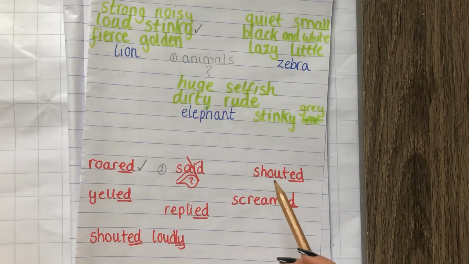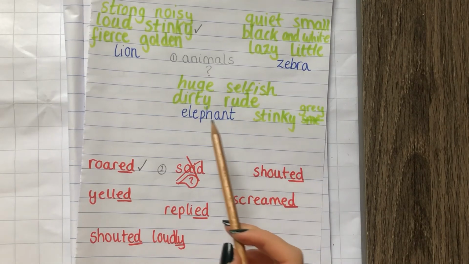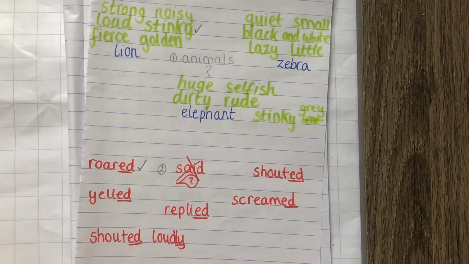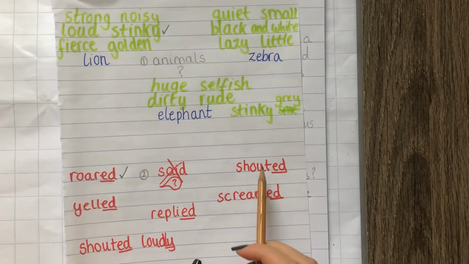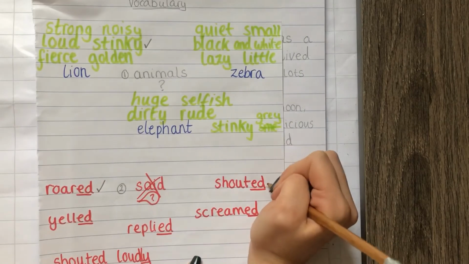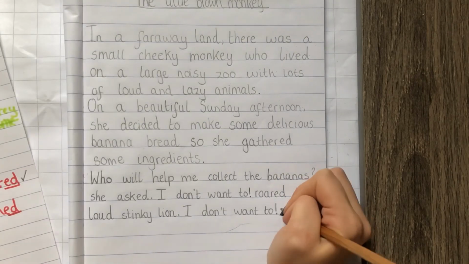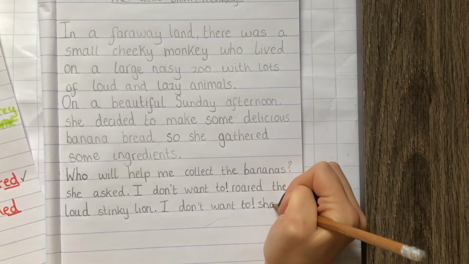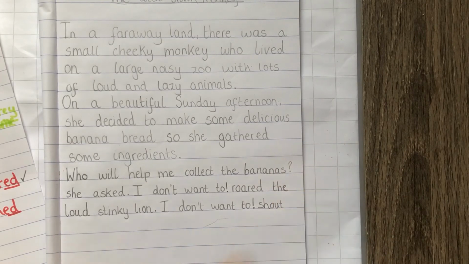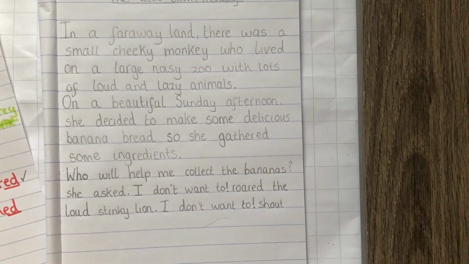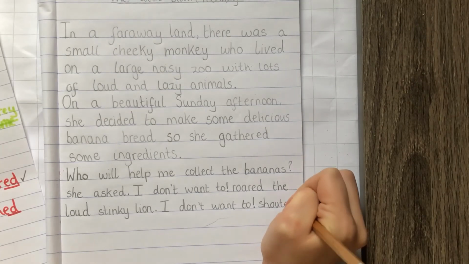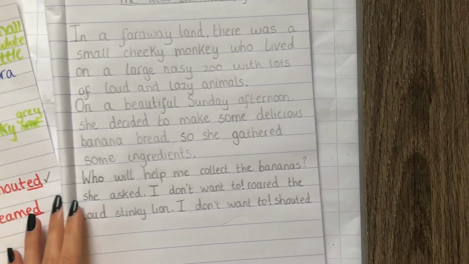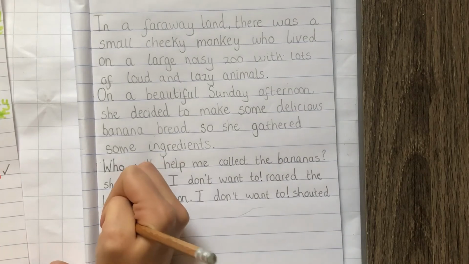I'm next going to write about my elephant. My elephant is going to be quite loud today, so they shouted. Take that off my list. Shout it out. And then it's past tense. I need to add ED. Shouted the.